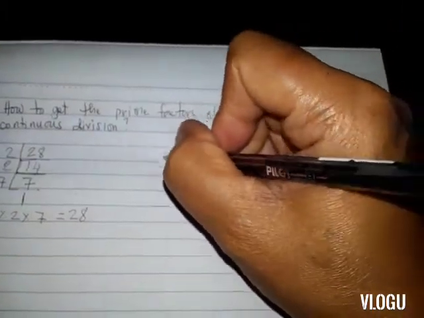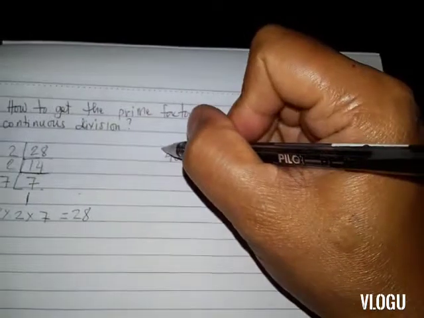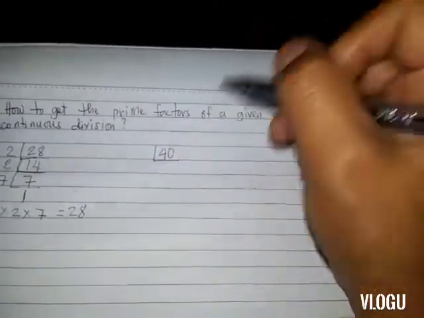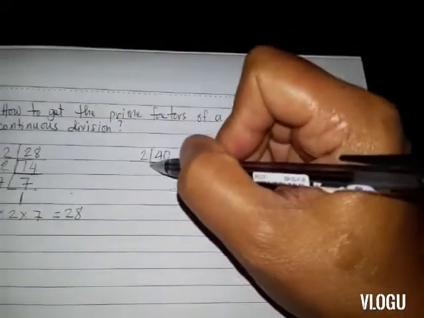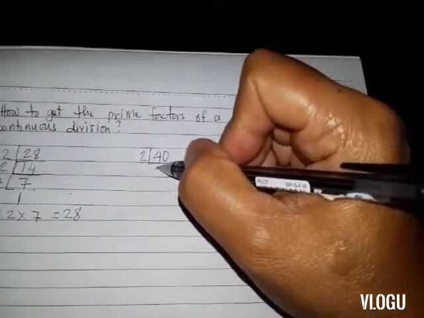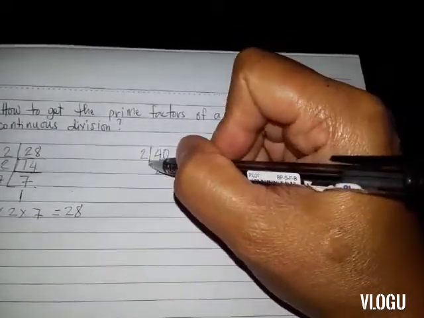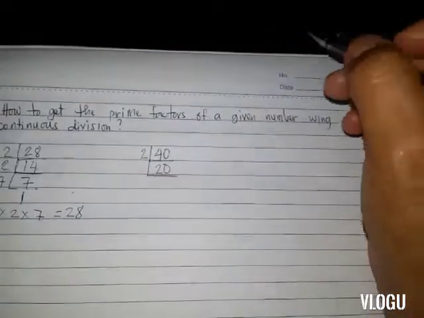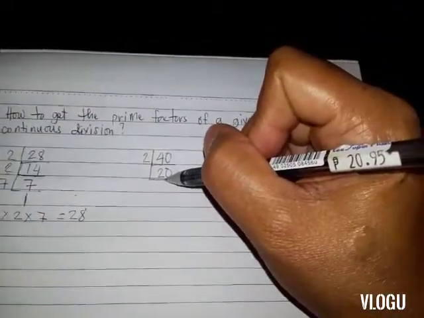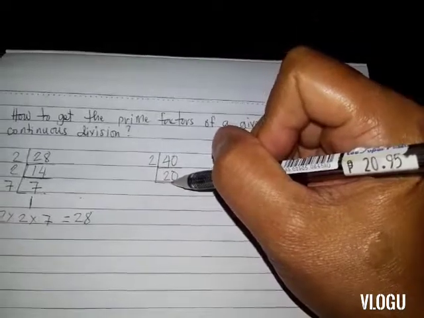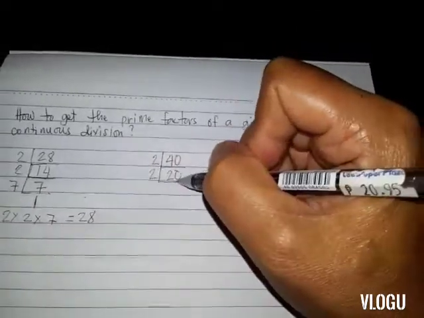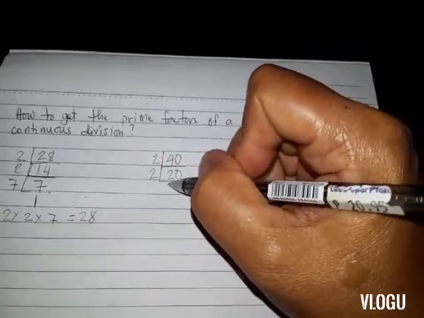Next example, we have 40. Okay, so 40 is divisible, of course, by the smallest prime number, which is 2. 40 divided by 2 is 20. Next, 20 is still divisible by the smallest prime number, which is 2. So 20 divided by 2 is 10.